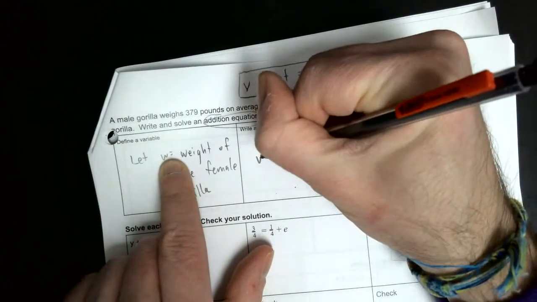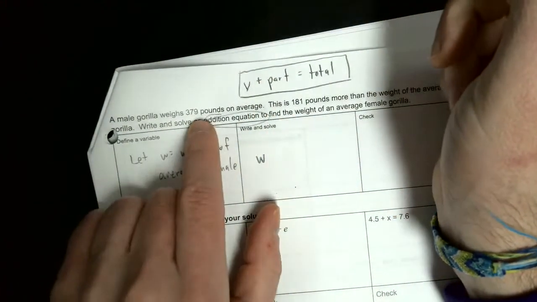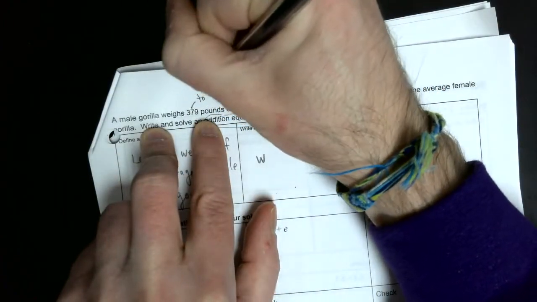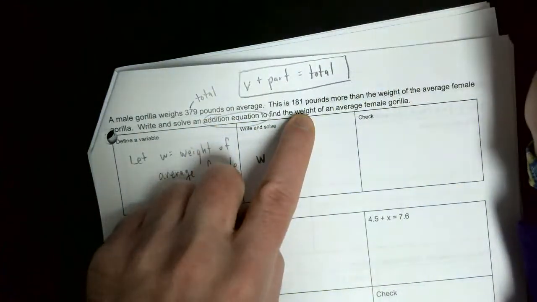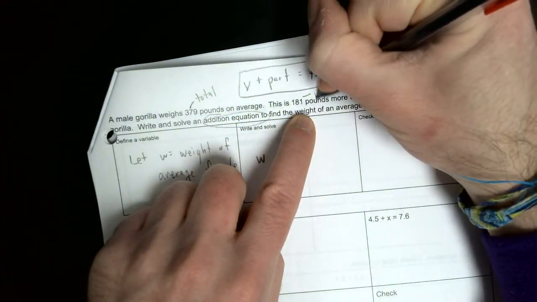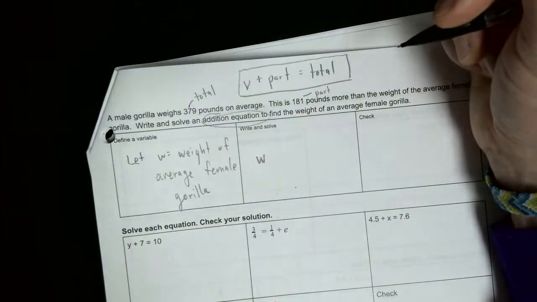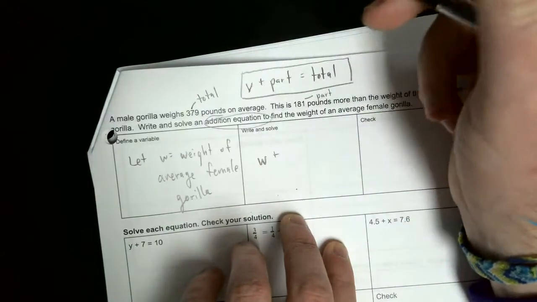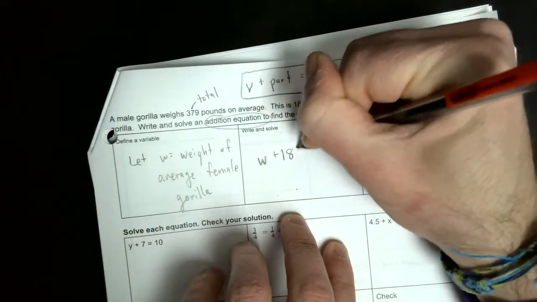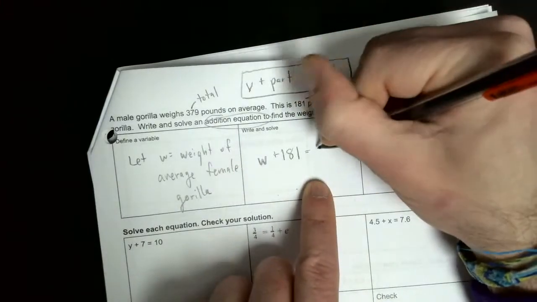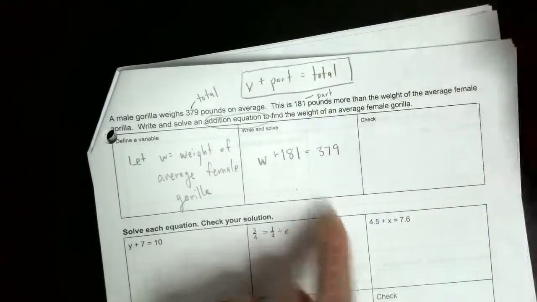Well, let's think about these numbers. Which one's the part? Which one's the total? I feel like the weight of the male is the total. This is the difference between the male and the female, so this is going to be the part. So W, which is the weight of the female gorilla, plus 181 equals the total, which is 379.